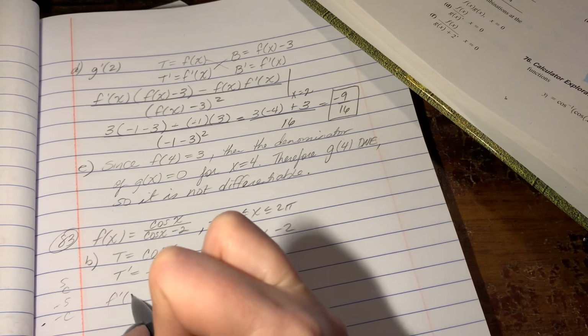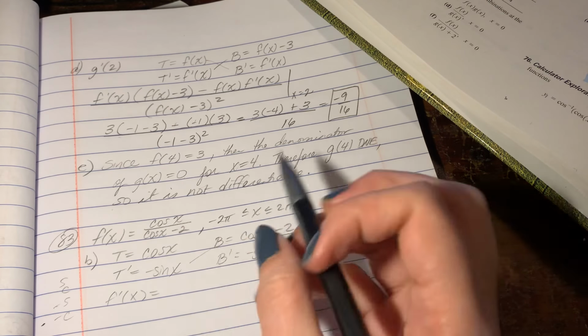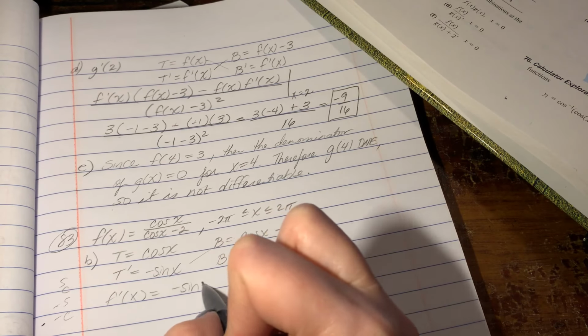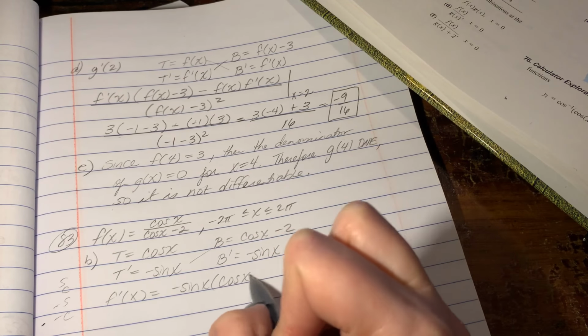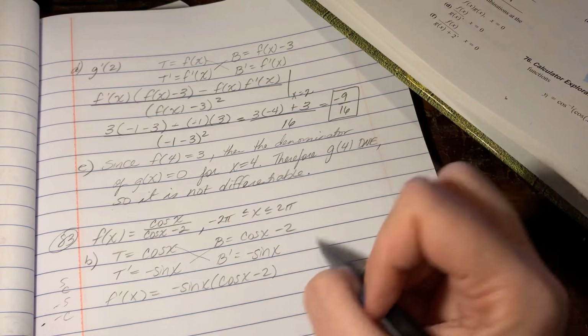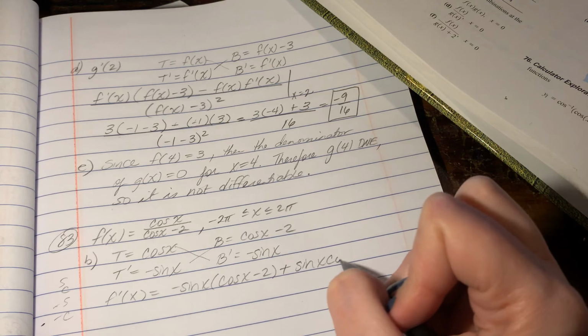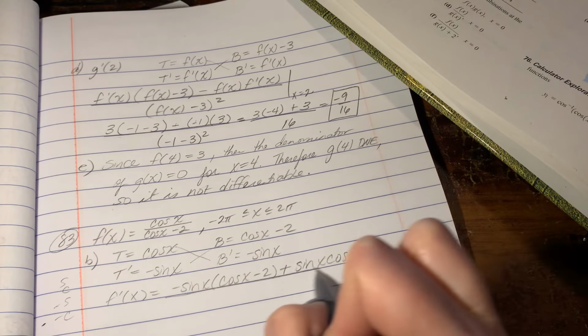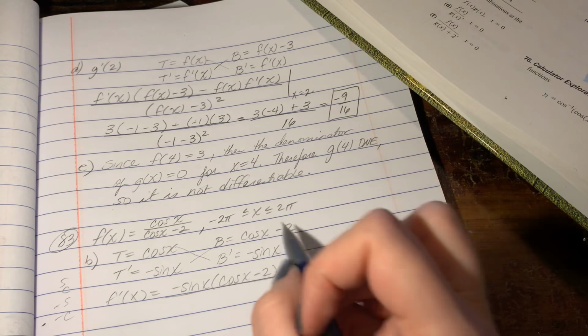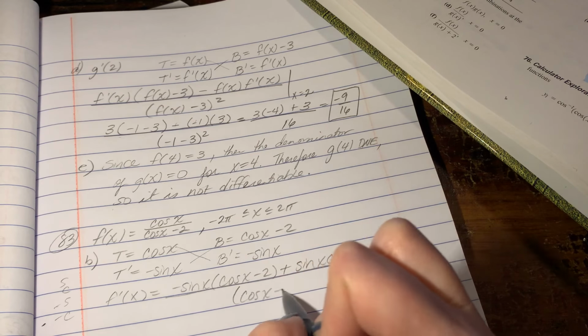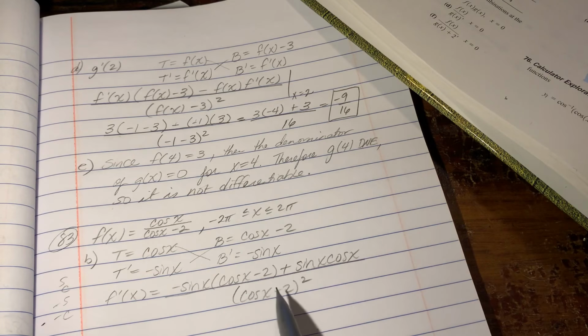So then f prime of x equals negative sine x times cosine x minus 2, minus negative, so plus sine x times cosine x, all over b squared, cosine x minus 2 squared. And I counted it right if you stopped here.